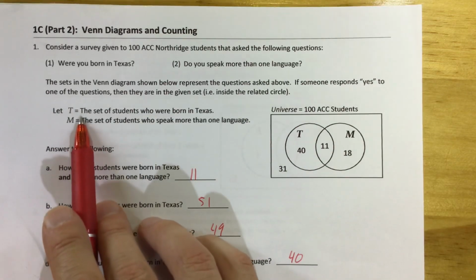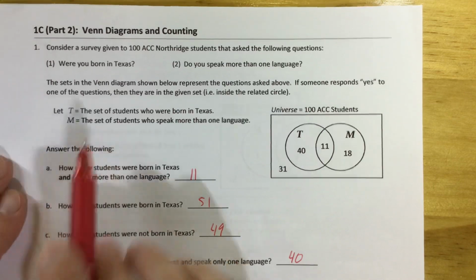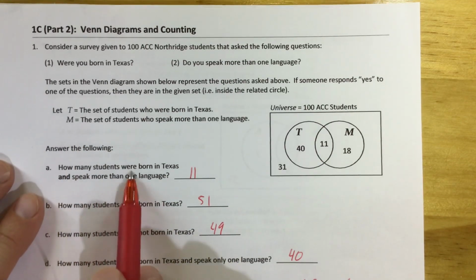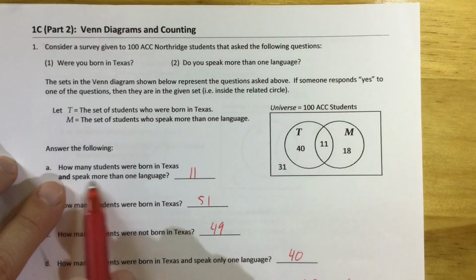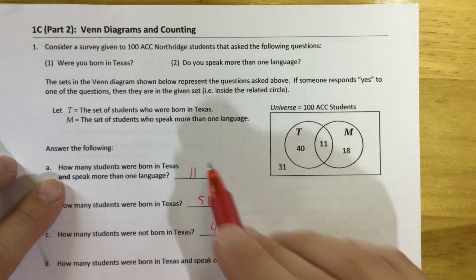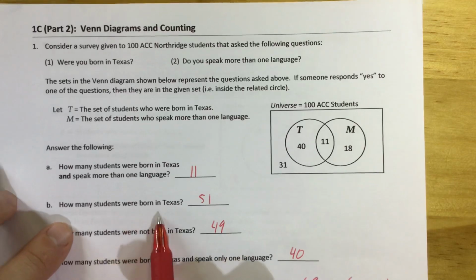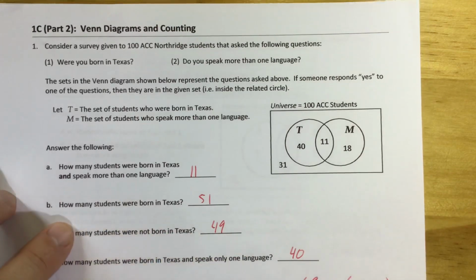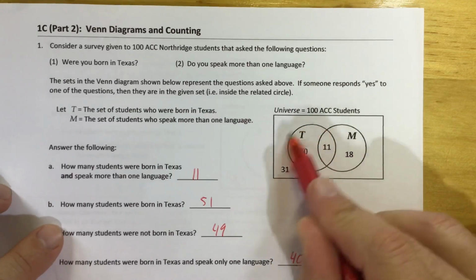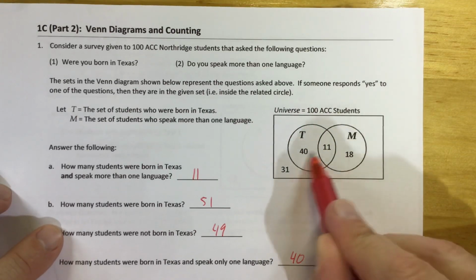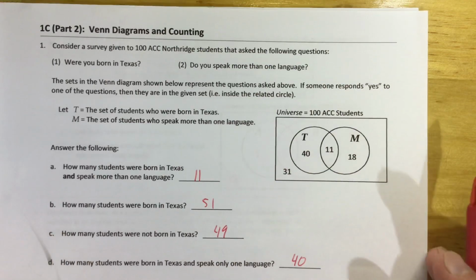All right, so let's see. We're going back to Texas and multi-language stuff. How many students were born in Texas and, so it's going to be an overlap, and speak more than one language? 11, got it. How many students were born in Texas? Does not mention anything about multilingual. So as long as they're in that circle, that's part of it. So we can get 40 and 11, which is 51.